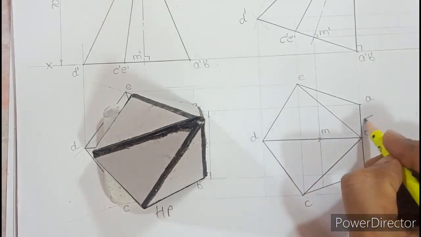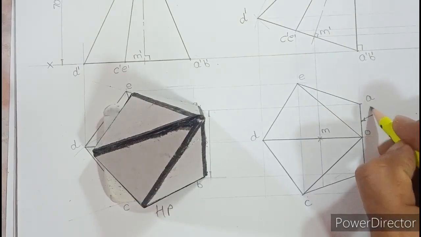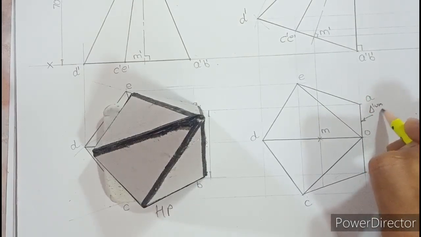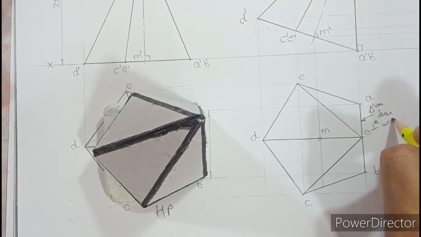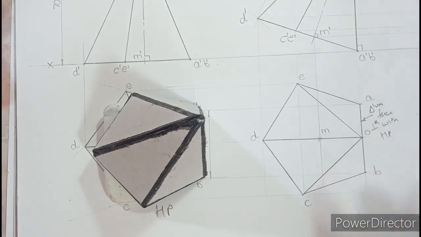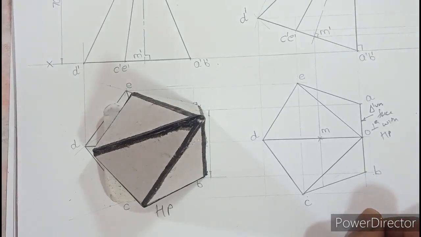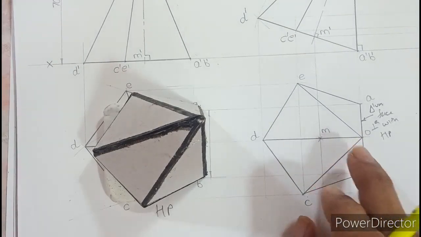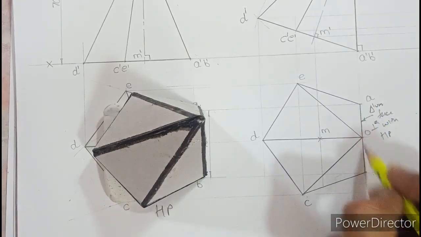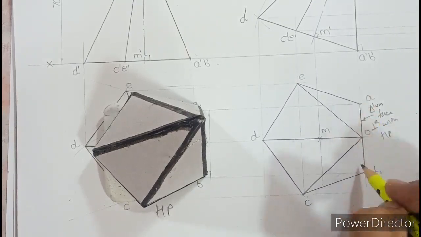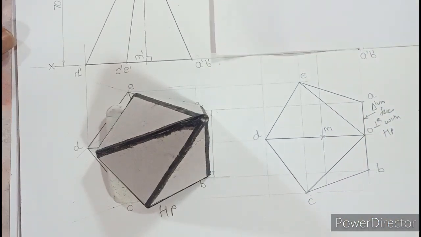So I can say that this line is the triangular surface, perpendicular with HP, isn't it? So this is the triangular surface perpendicular with HP. In the last stage, what they said is that the same triangular surface should now be parallel and near to the vertical plane.